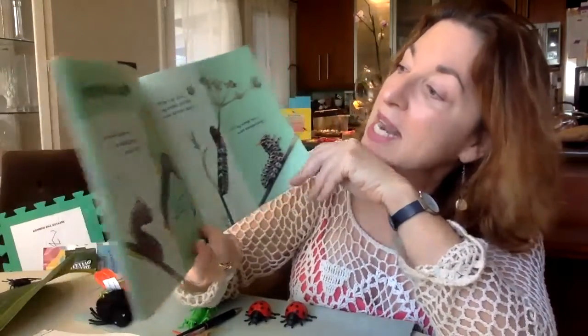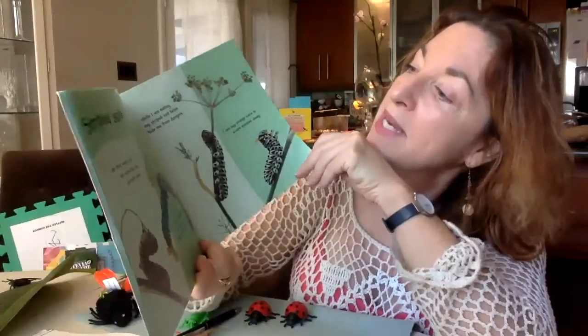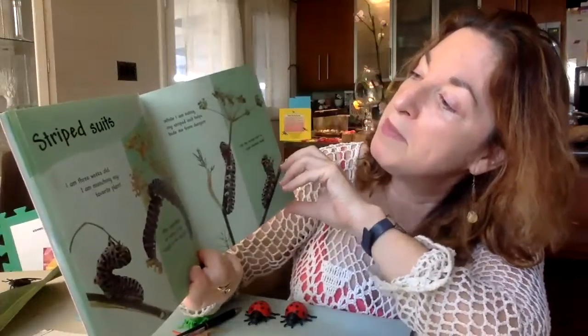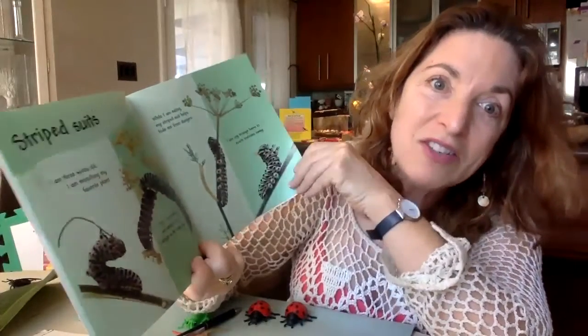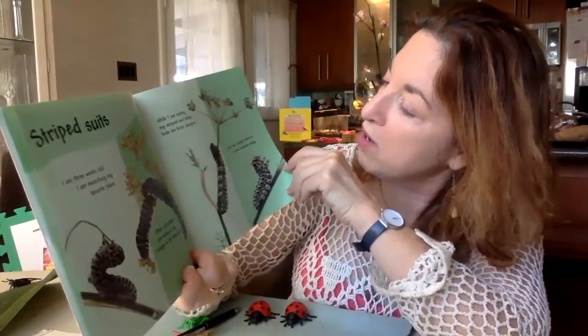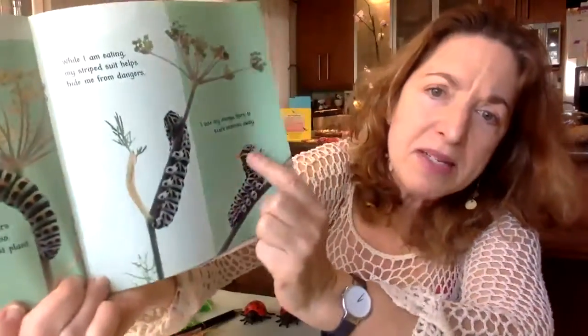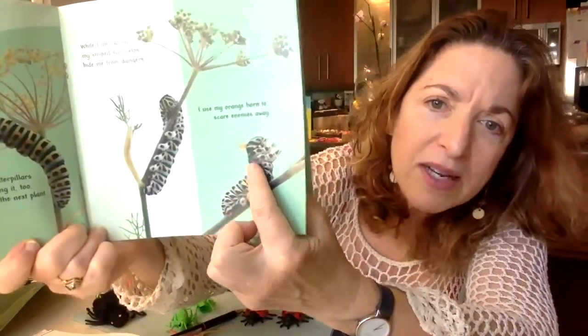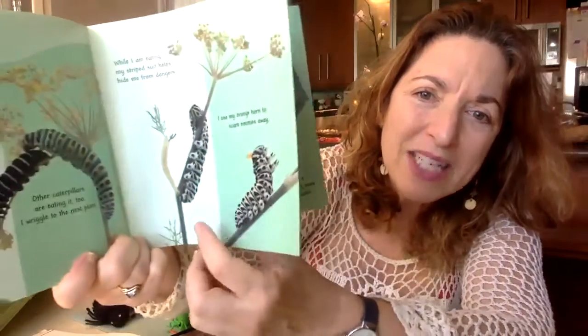I wriggle to the next plant. When I'm eating, my striped suit helps me hide from the dangers. It's called camouflage. I use my orange horn and I scare my enemies away. Can you see the orange horn and the suit that's striped? He looks very scary.